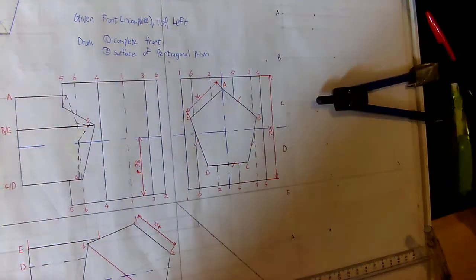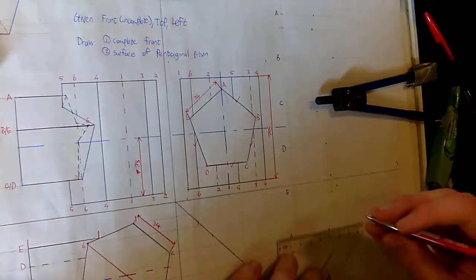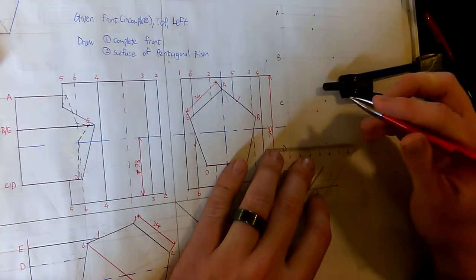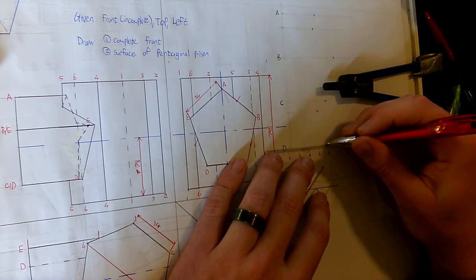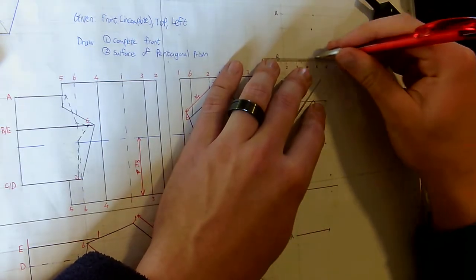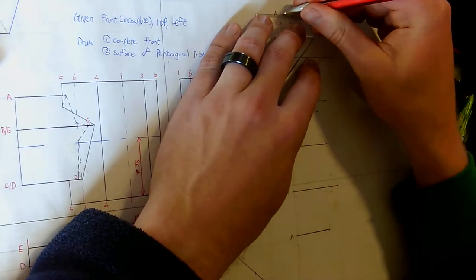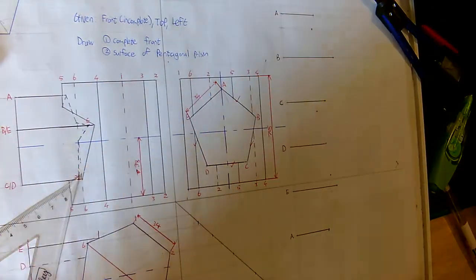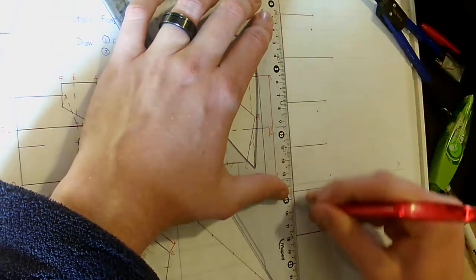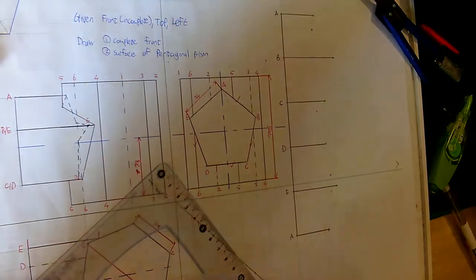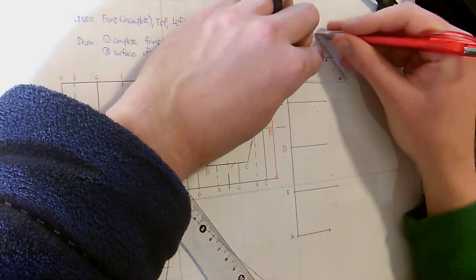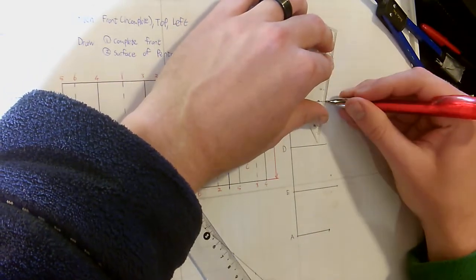Then the only lines upwards you have to darken are the main folding lines. So that's for A, E, D, C, B, and A. Connect everything together, and there's the development, the developed surface.